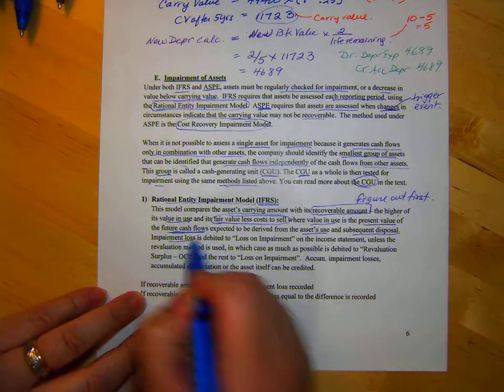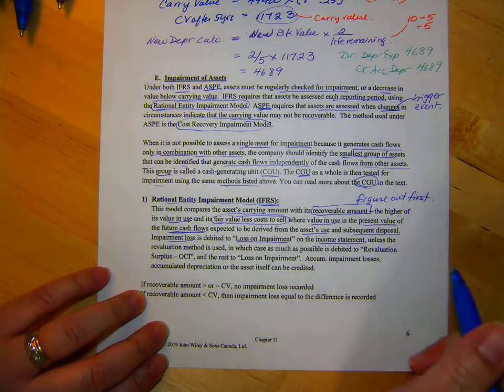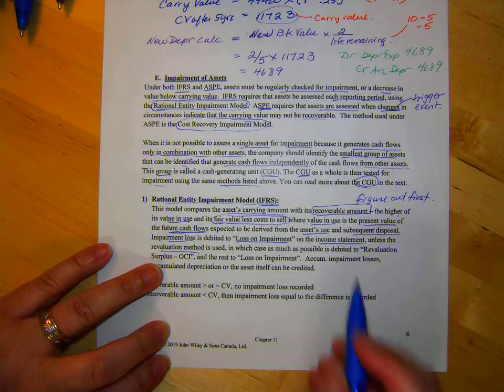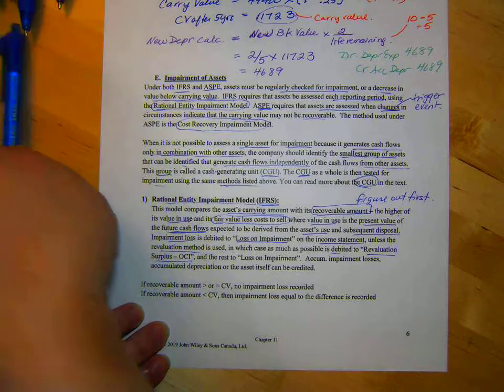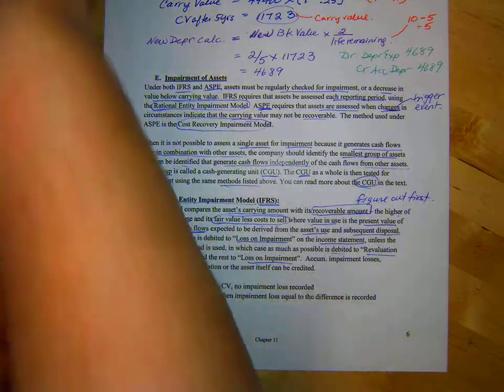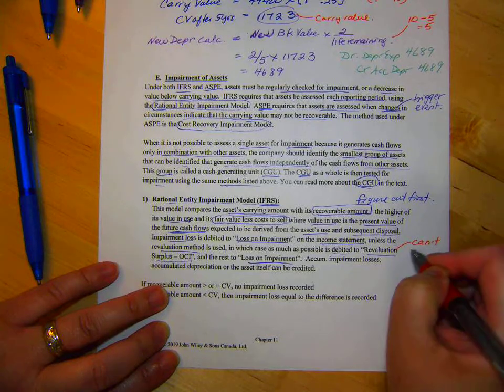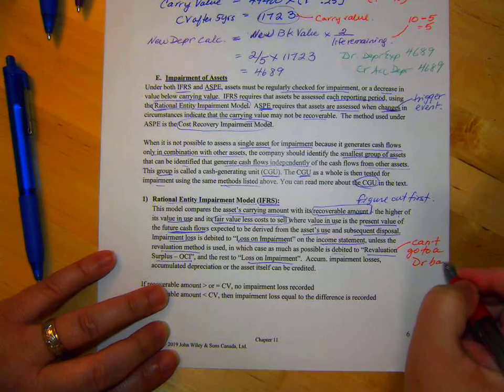Now, impairment loss is added to loss on impairment on the income statement, unless the revaluation method is being used. In which case, as much as possible is debited to revaluation surplus, and the rest to loss on impairment, because if you remember, revaluation surplus can't go to a debit balance.